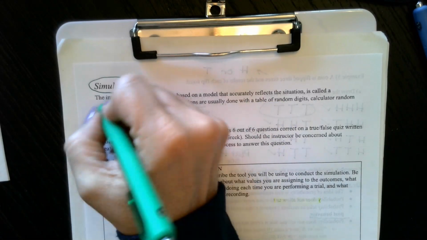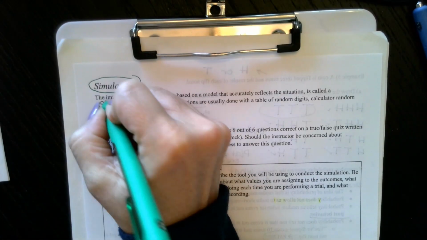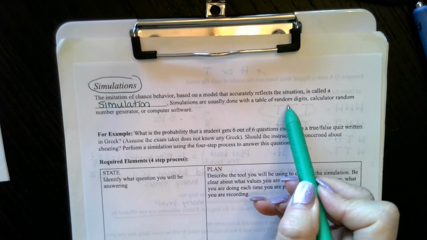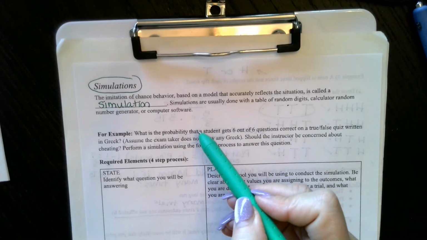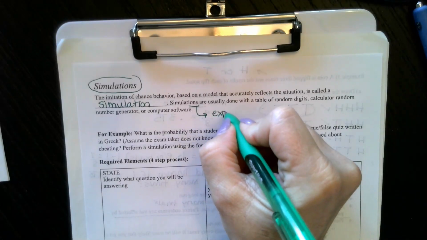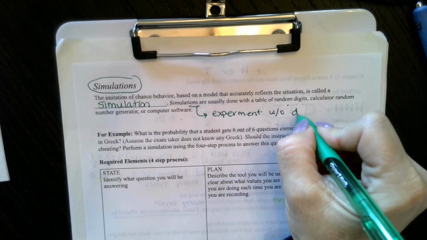We want to model something so that we get results that can be repeated. They're usually done with a table of random digits, your calculator, or computer software. Basically, a simulation is like an experiment without doing it.